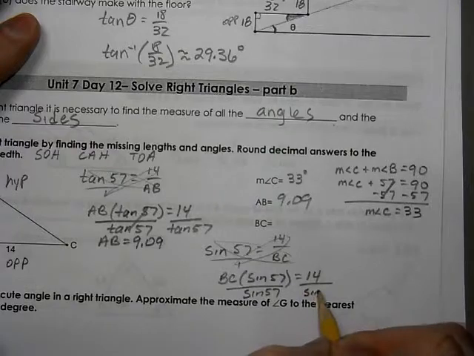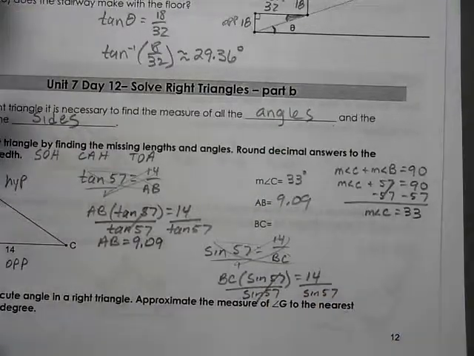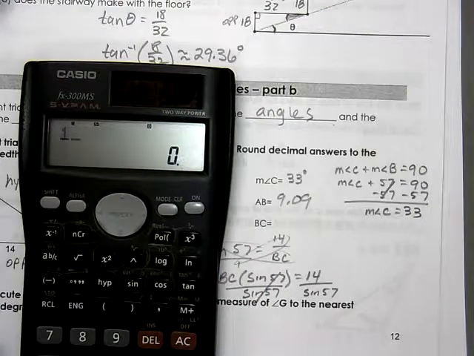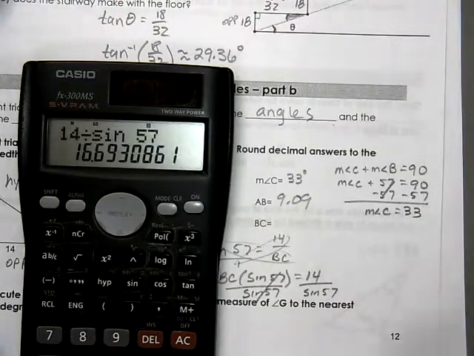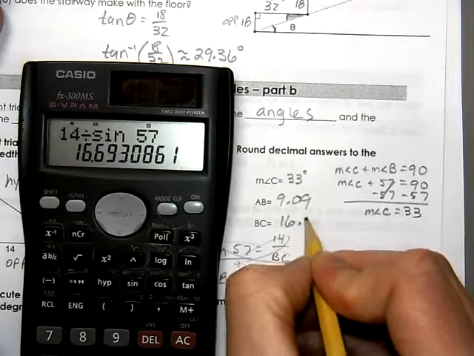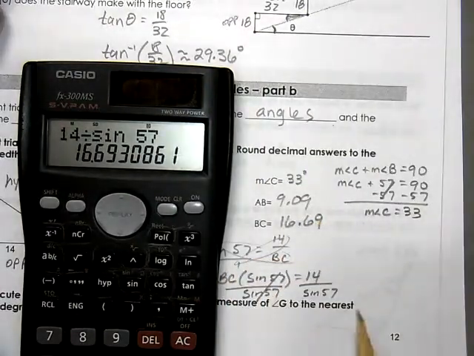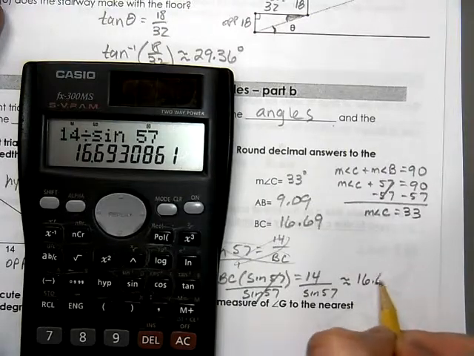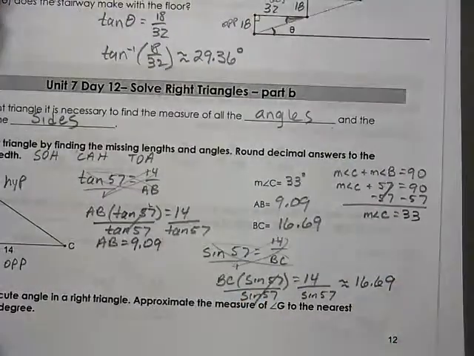The sine of 57 is going to be divided from both sides. 14 divided by the sine of 57 gives us approximately 16.69.